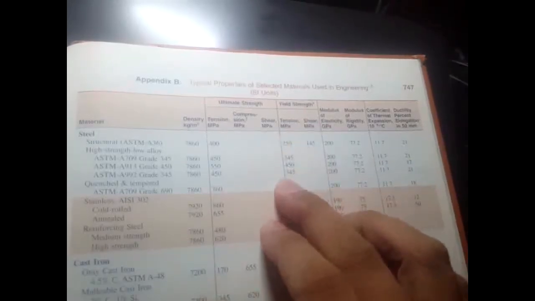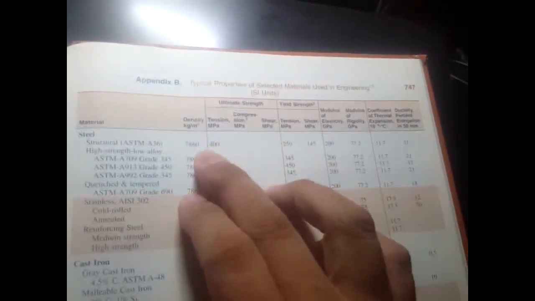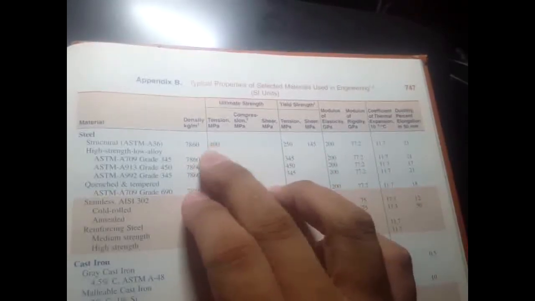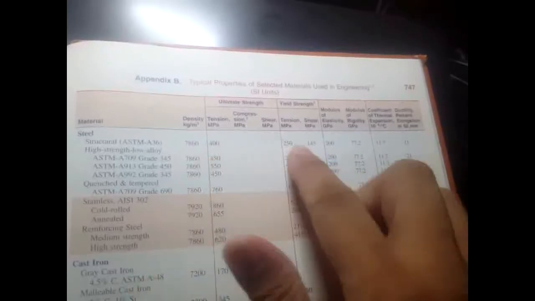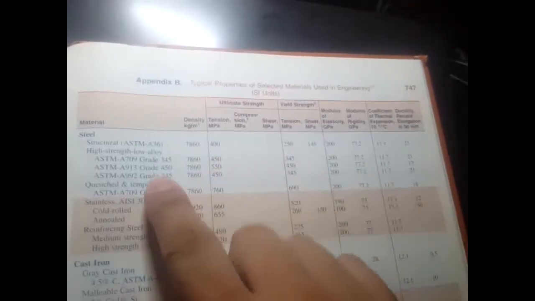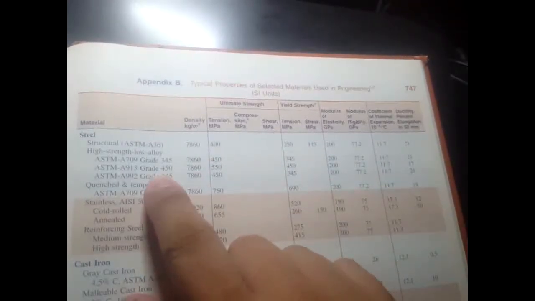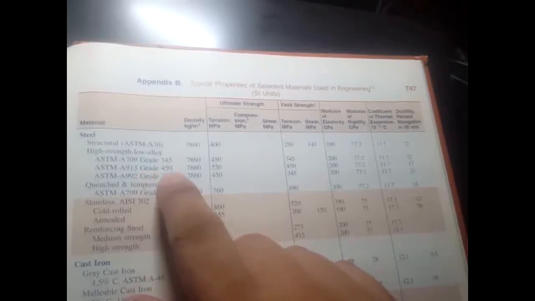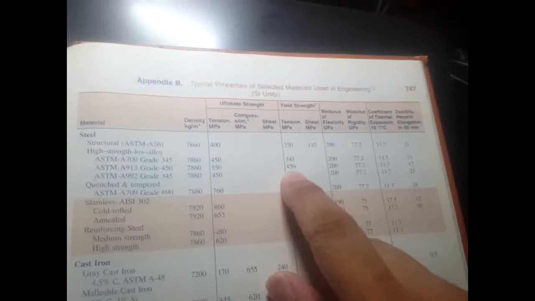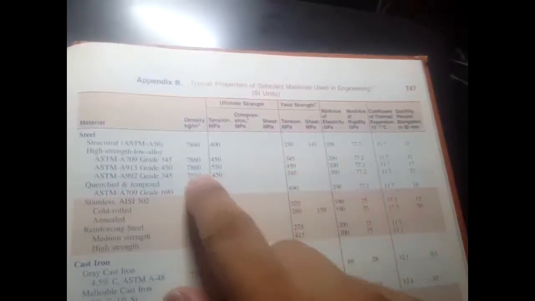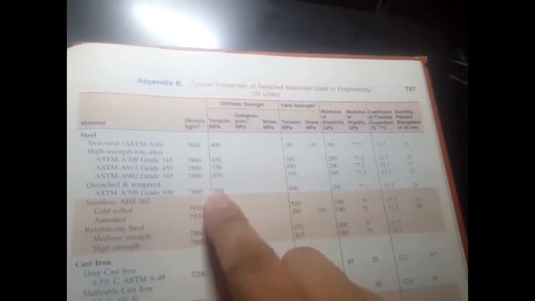For A36 it has 250 megapascals yield, and the ultimate tensile strength is 400 megapascals. For a higher grade steel, let's say grade 450, it has a 450 yield strength and a 550 ultimate tensile strength.